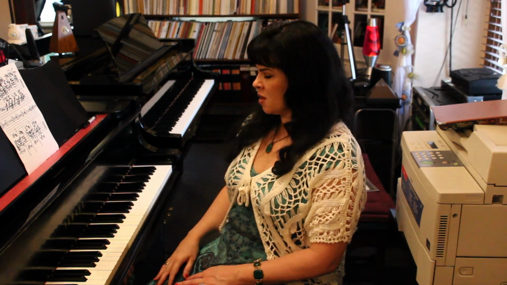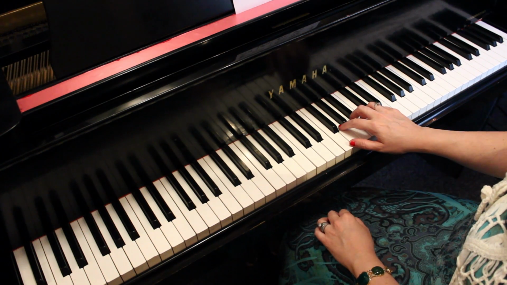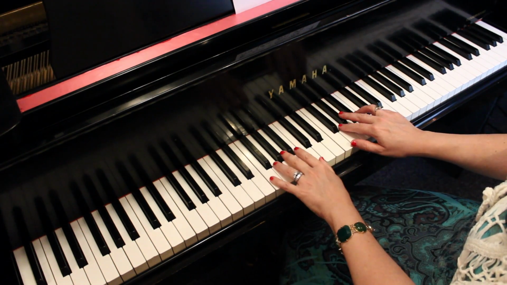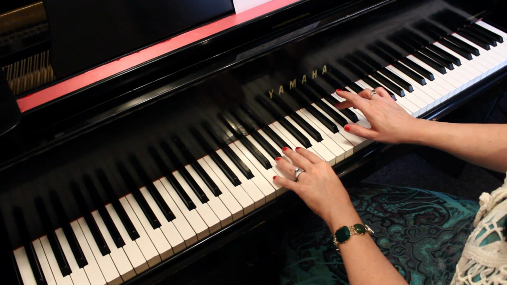The only other thing we can add to this to make it more interesting is the pedal. If you want to make this even more fancy, you can use the pedal. If you have a piano, use the pedal on the right, because there should be 3 pedals, and the one on the right is your damper pedal. If you have a keyboard and you have a pedal, then just use that. Now to add the pedal, we're going to pedal every 2 notes. So you go pedal down.